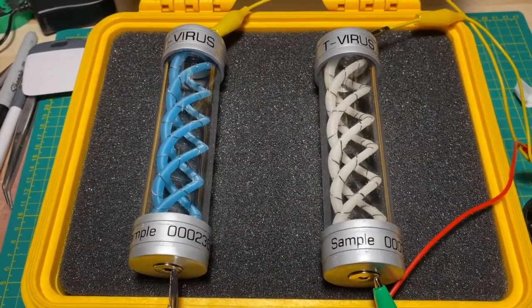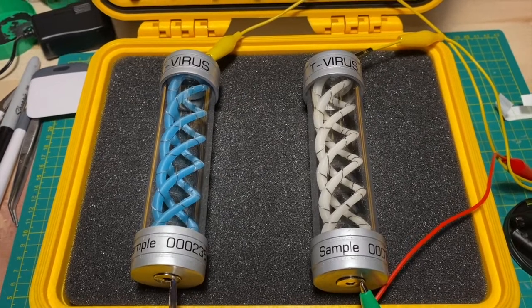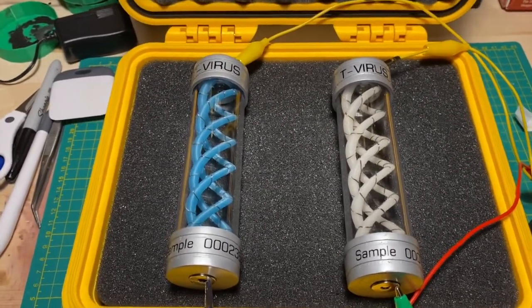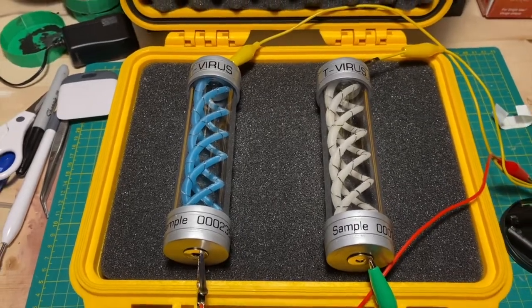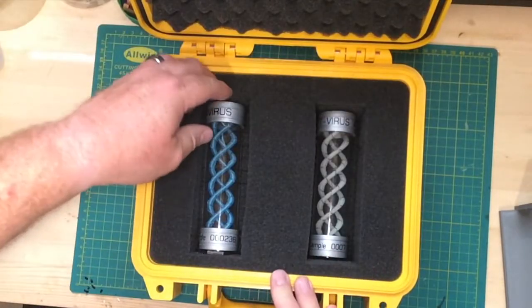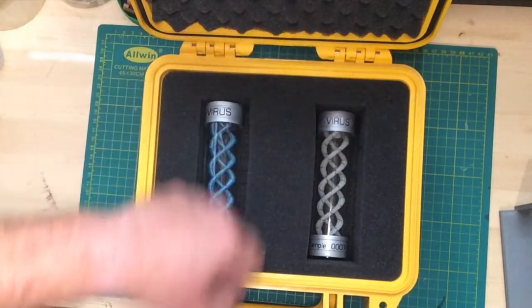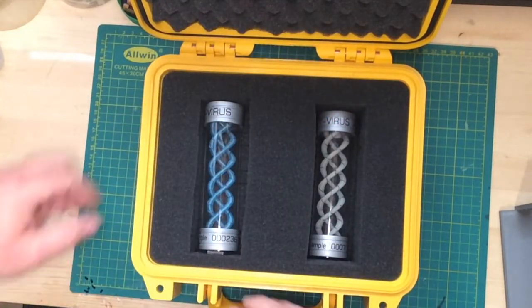The next step is going to be to change this Pelican case into an actual carrying case, a biohazard case for it. And yeah, that should be fun to figure out. So inside the Pelican case, I'm going to have the viruses sitting kind of like they are now. This one will be raised up a little bit more. I haven't put all the foam padding in.